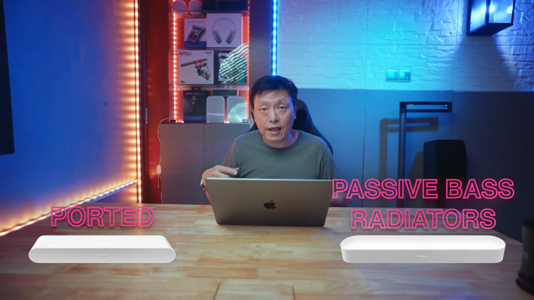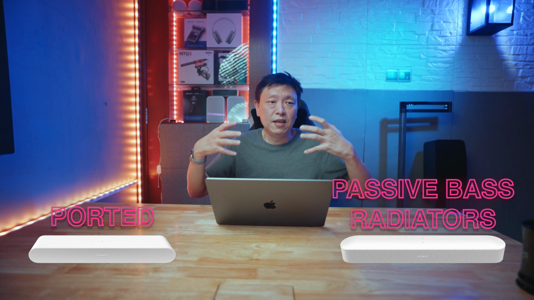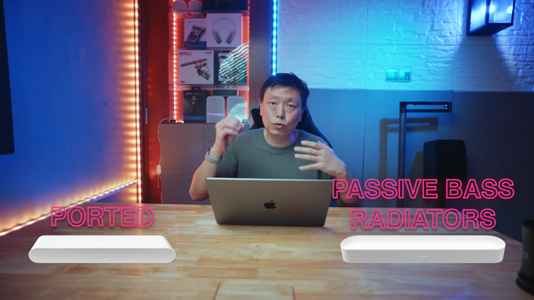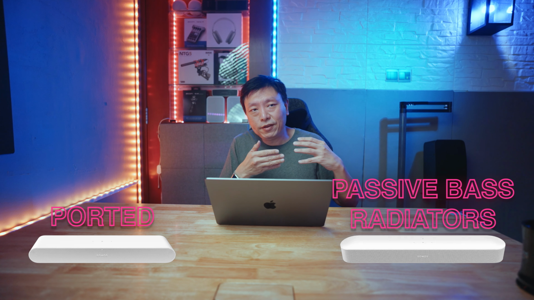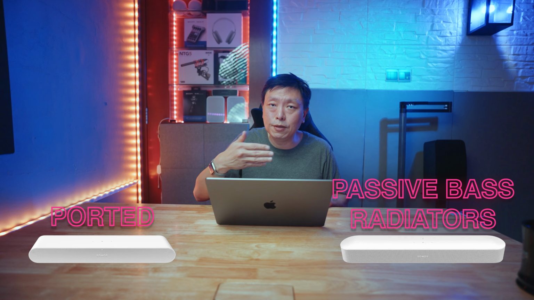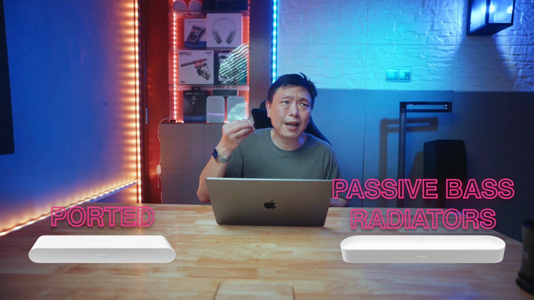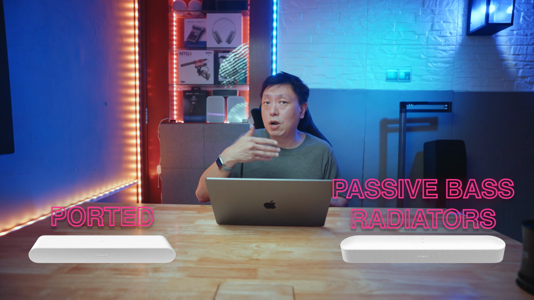The Sonos Beam, on the other hand, uses passive radiators. So passive radiators are, in effect, a sealed design, so there is no airflow through any open ports. What it does is allow a membrane to move to accommodate the change in pressure, and those passive radiators act kind of like a speaker as well, but they're not powered. They still do throw out sounds as well.